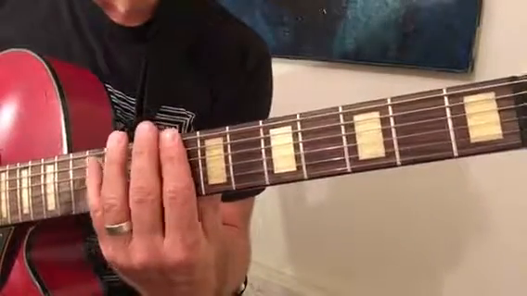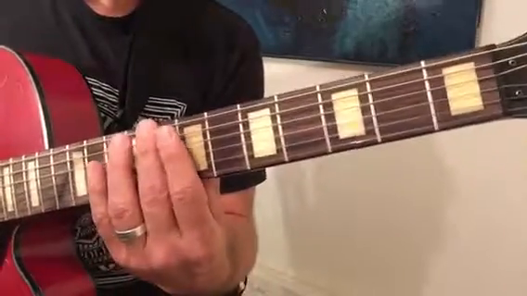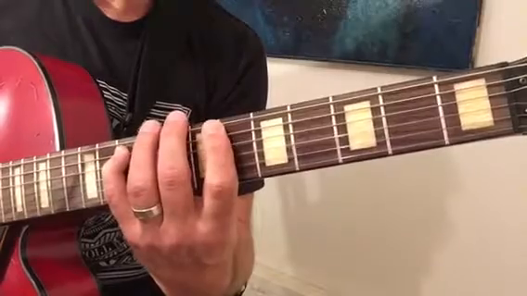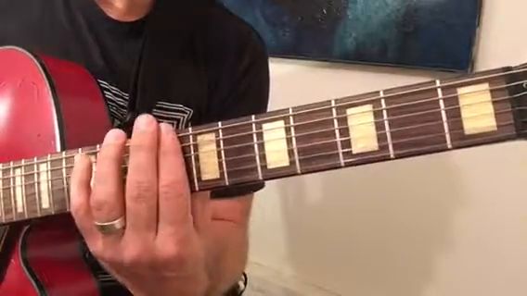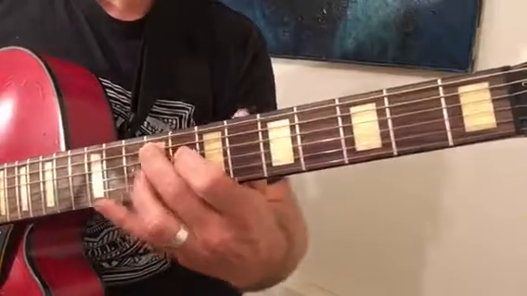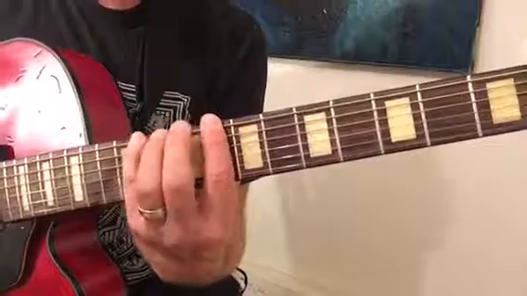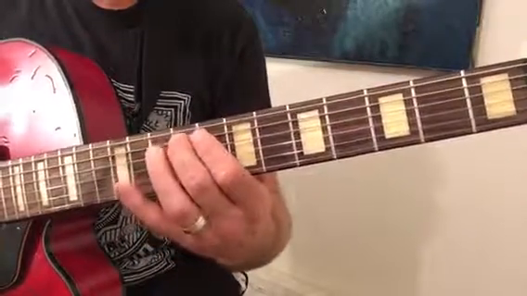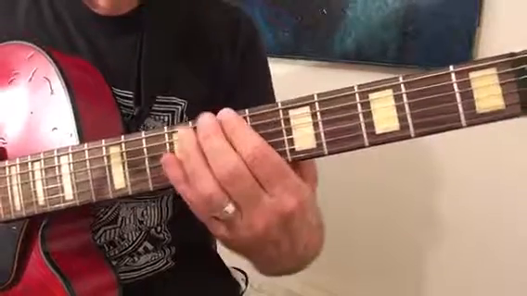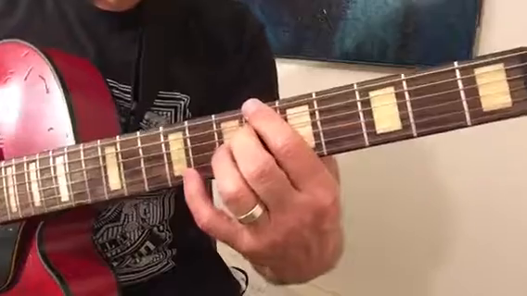Now C minor uses a minor third. So instead of going to the major third, you can play the minor third here to go to the 5th here. Or you could play the minor third here. Let me do that again. C minor: root, minor third, 5th, approach note, minor 7th, 5th, approach note. Which brings us to the turnaround.